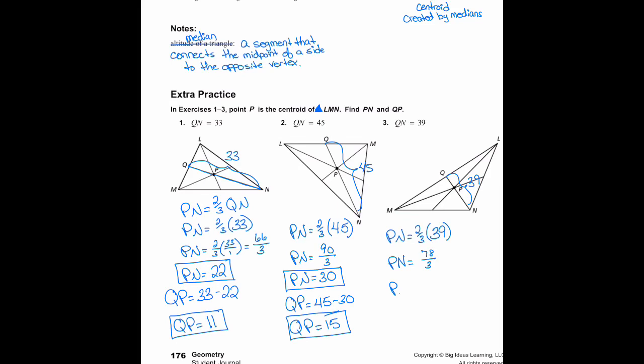So PN becomes 26. Now we find QP. We take QN, which is 39, subtract PN, 26, and we get QP to be equal to 13.